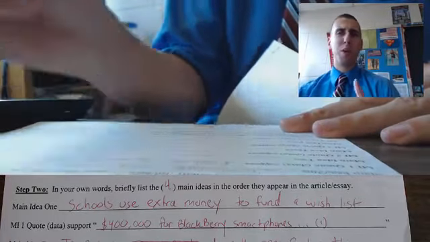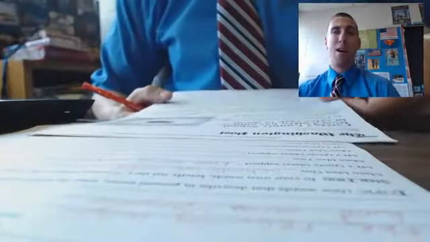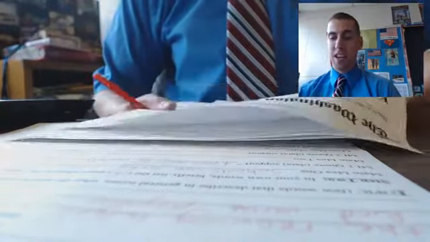We want to make sure that we quote it exactly. Remember, it's a quote. We're not paraphrasing. We need to get it just how it says in the text. So I'm going to go through, I've pulled out my 4 main ideas.